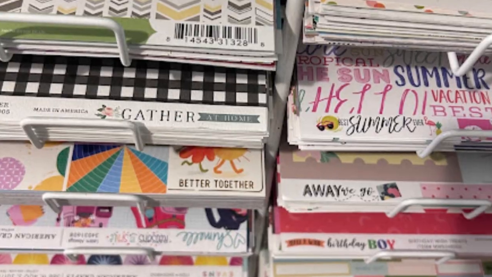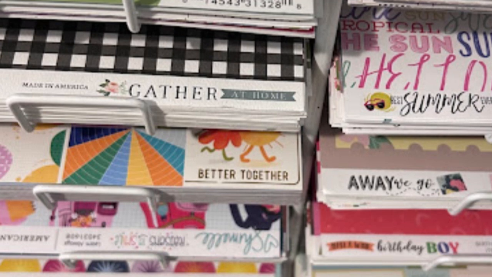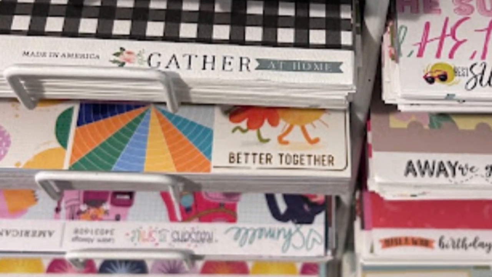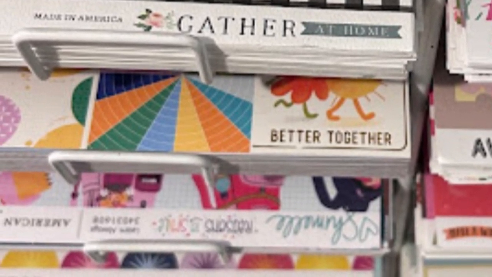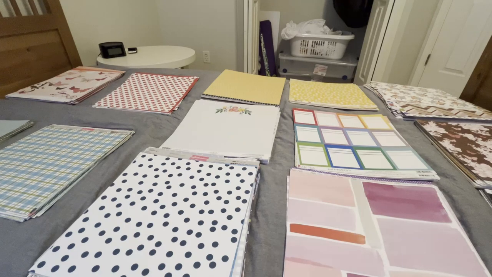But if I was at the point in a project where I was like, I would really like to have a light blue floral here, I couldn't necessarily remember where I would easily find that. It would take me quite a while to search through various designers' papers to find a light blue floral. So I have decided to put everything back by color order, and it's a bit of a process.